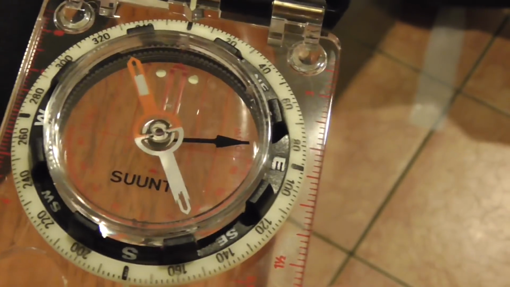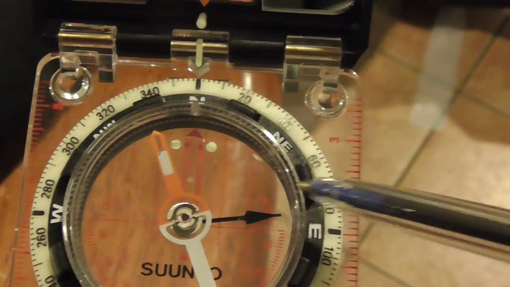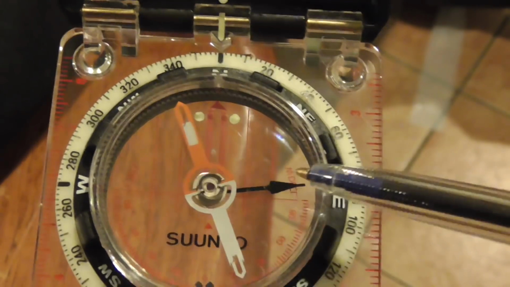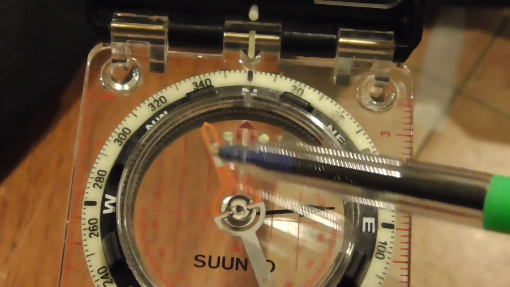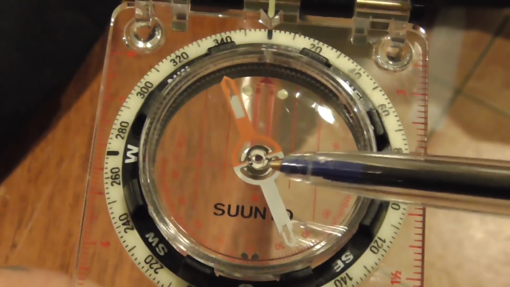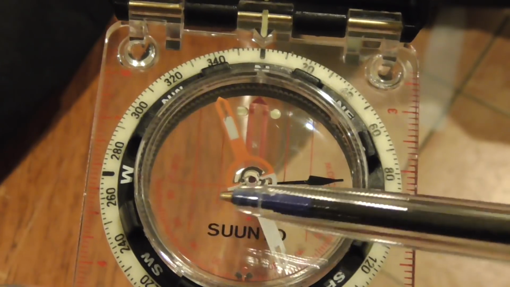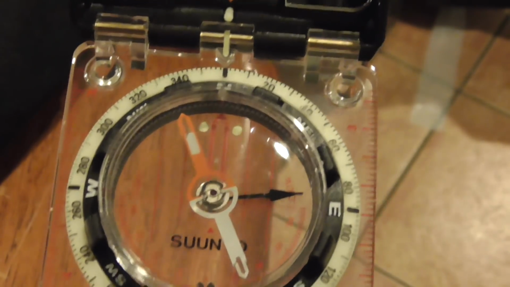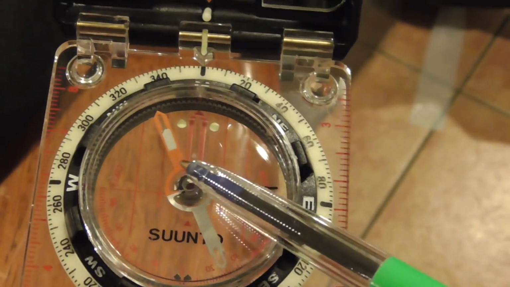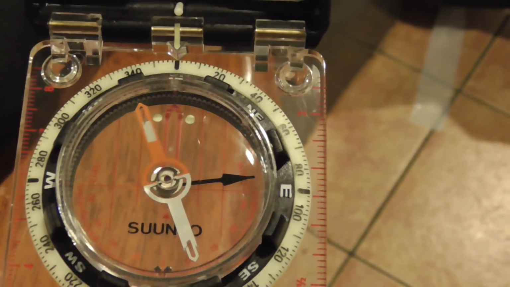Out to the east, where my pen is moving, that would be east, because we have north, never, east, eat, south, sausages, west, and that would be out to the left there. The magnetic needle on a compass will always point to magnetic north.